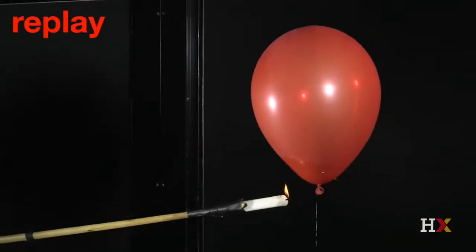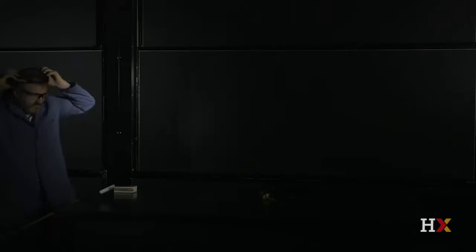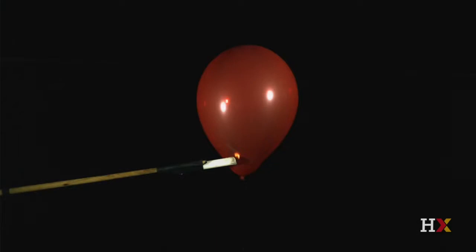This time, when the flame touches the balloon, it pops open with a very loud and explosive sound, and an intense fireball forms immediately. But in this one, the candle is still lit. Let's look at this one in even slower motion.